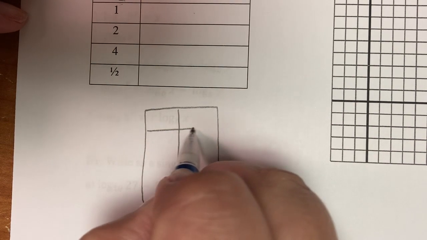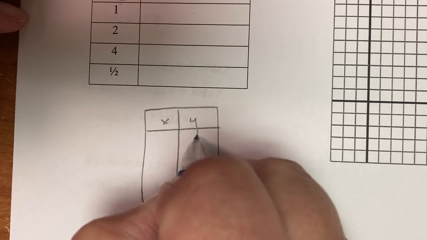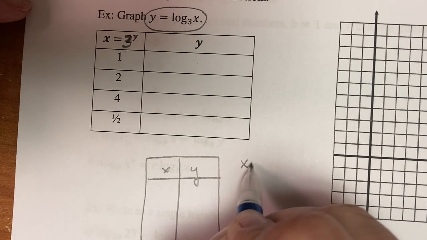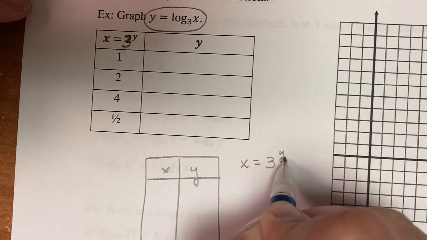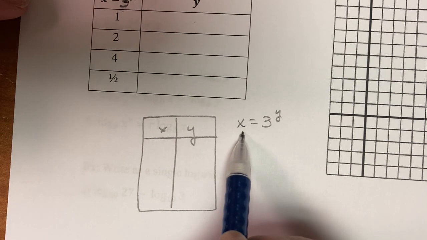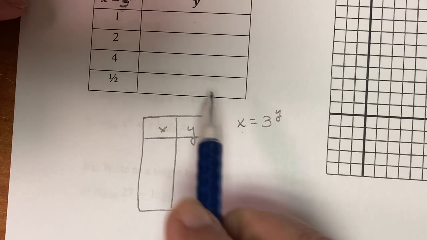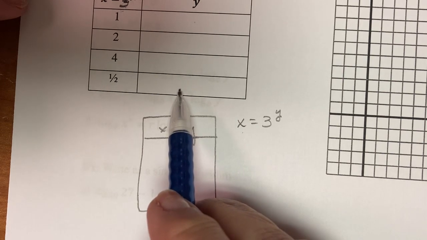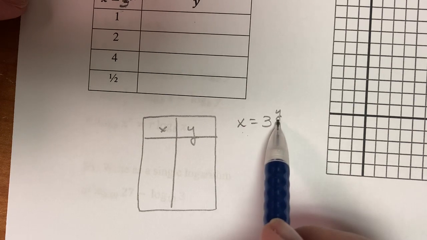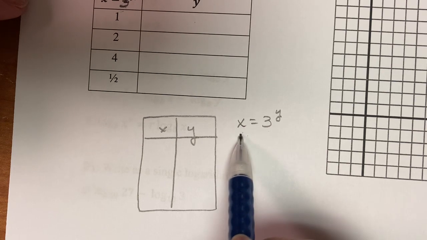Just make an XY chart, because really all you're doing is plugging values in for y. It would be really hard to plug values in here for x. You can't do that, which is, I think, what this chart's trying to say. We got this from the book, but I think this says it a little bit better. So we're going to plug values in for y, and we're going to get x's.